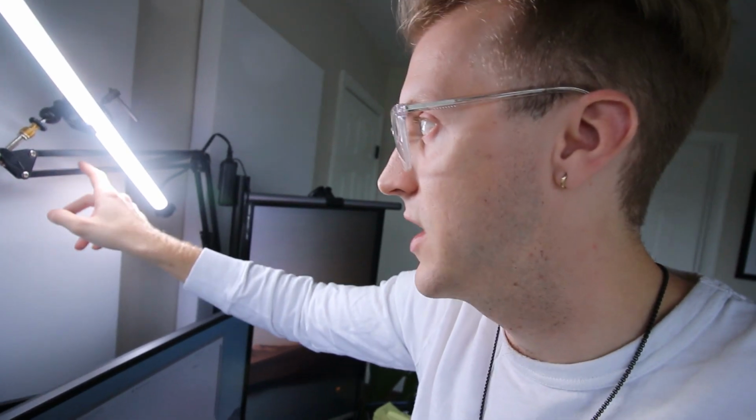This is a cheap little Chinese one, $20. And it's got a little ball pin clamp on it. I just have it clamped up, and I've got it on a dimmer switch. You can get that for about $20, $30. And whenever I need it, I turn it on.